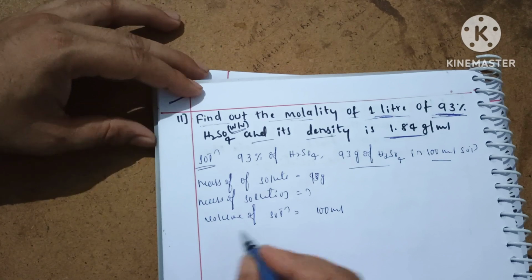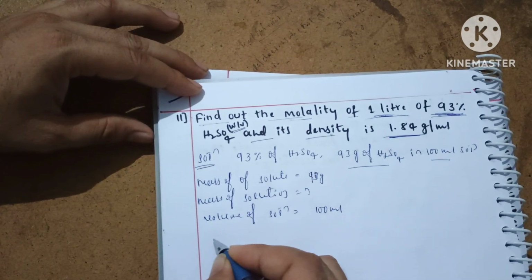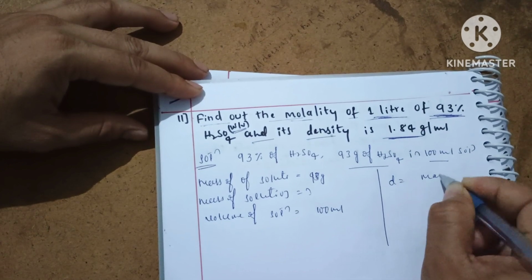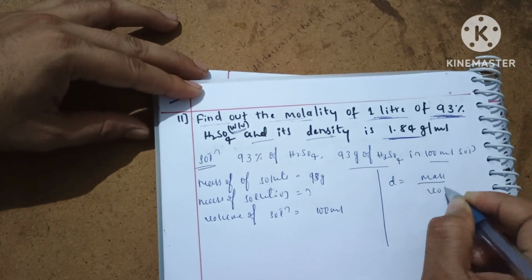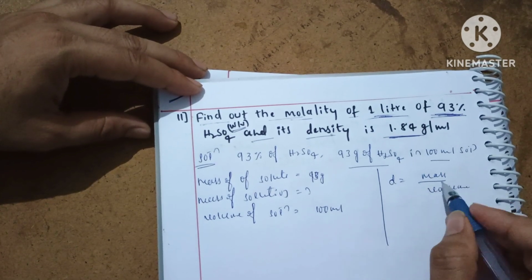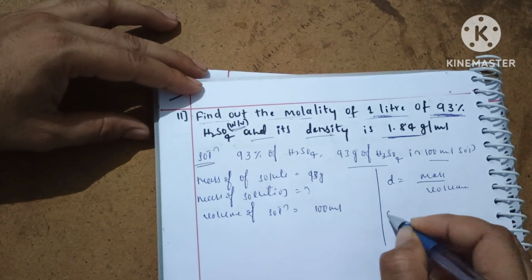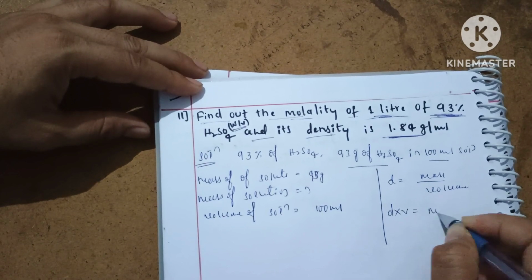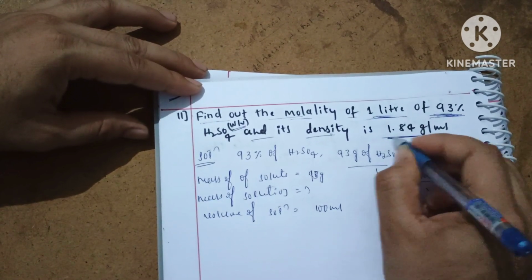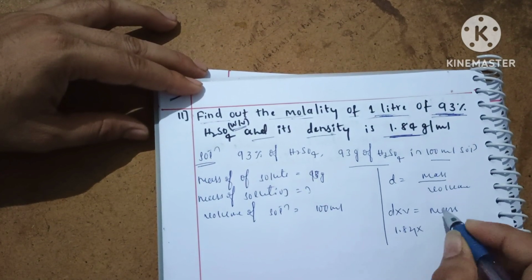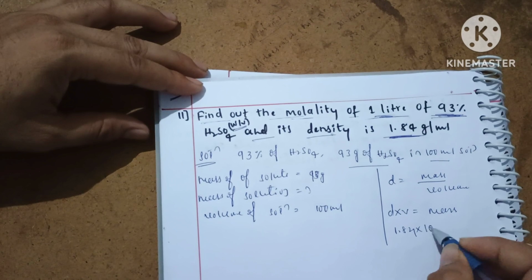What I'll do now: we know that density is equal to mass by volume, but we want mass, so just do the cross multiplication, that is density into volume is equal to mass. Density is 1.84, and volume is 100 ml.